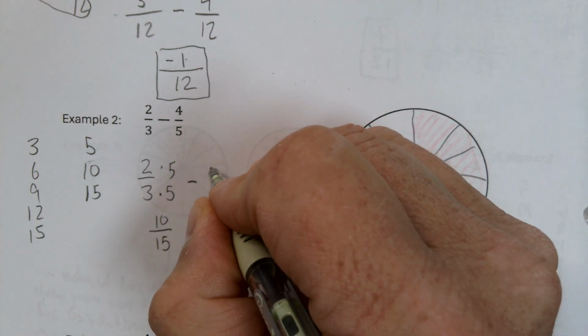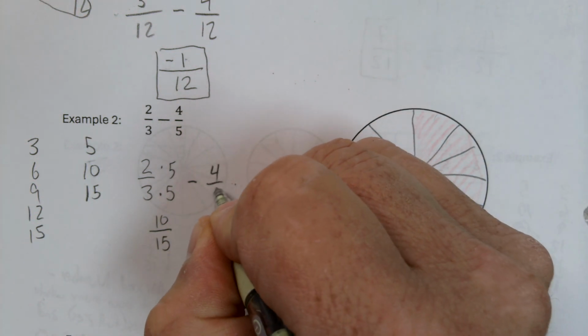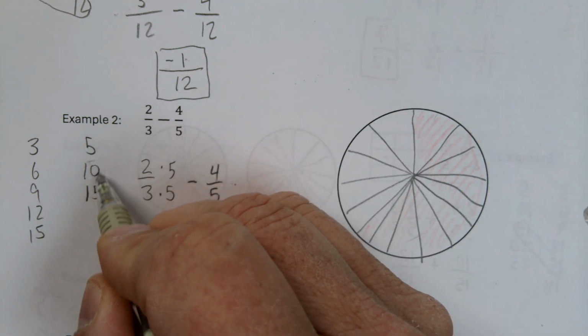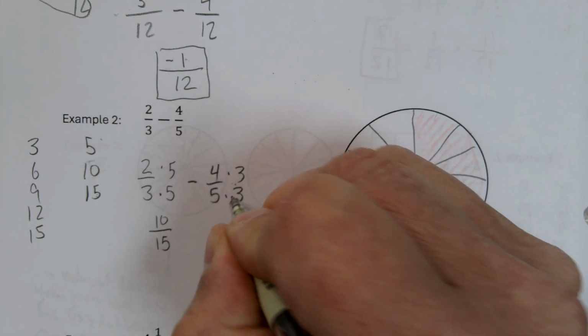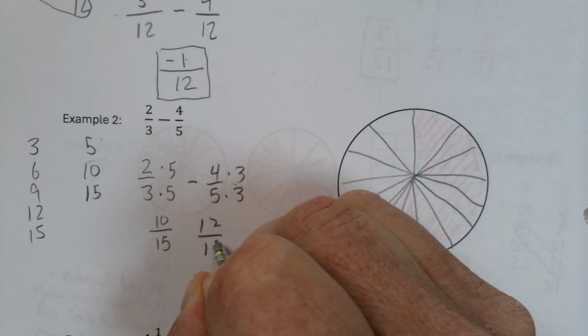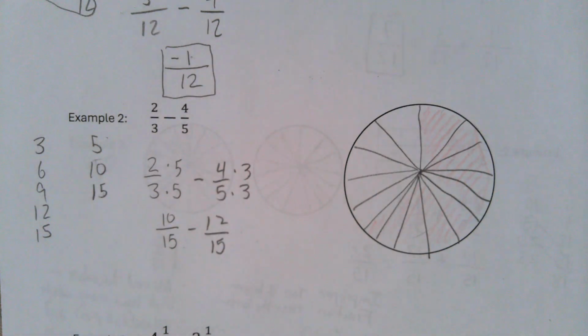For the second one, you're going to have 4 fifths, and the 15 is the third one down, 1, 2, 3, so we're going to multiply top and bottom by 3, and so we get 12 fifteenths.